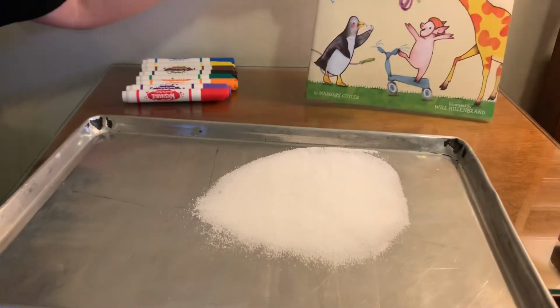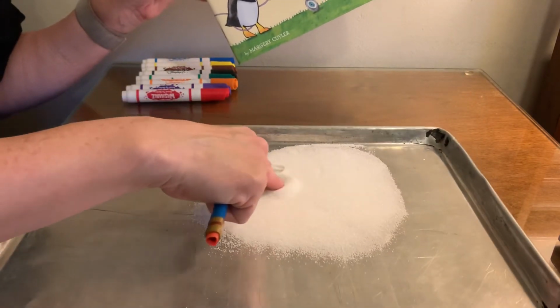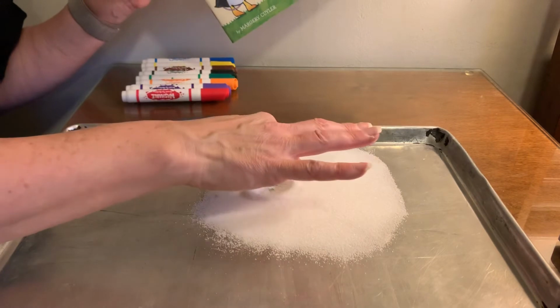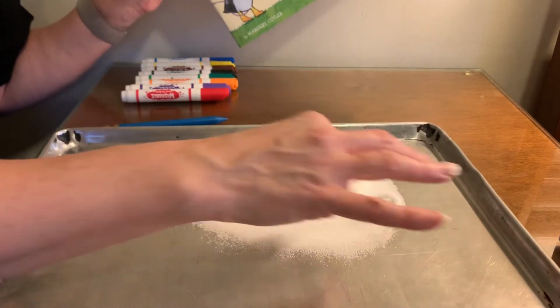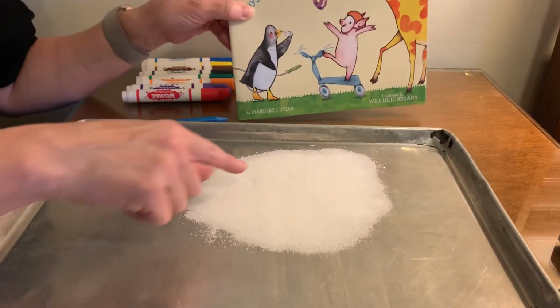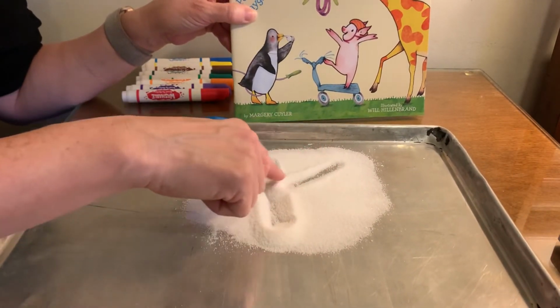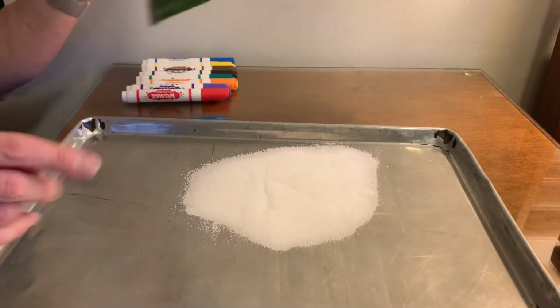Here I see the word safe, so I will try to write with my finger S-A-F-E. Or I might try to practice the letters in my name, and then you can try again. Okay, that was number 6, foamy fun.